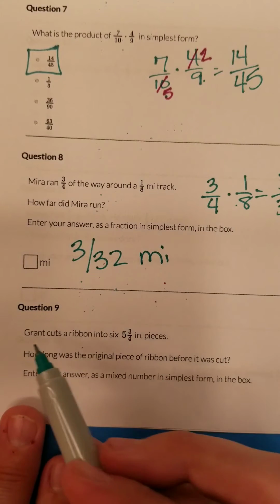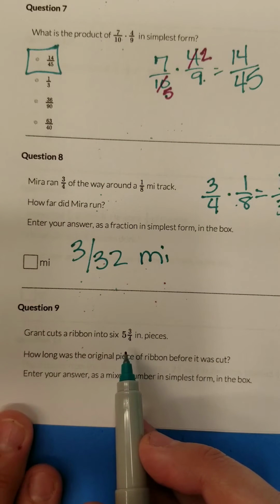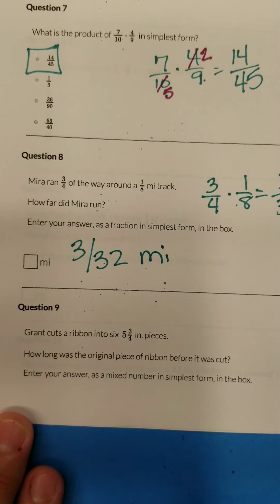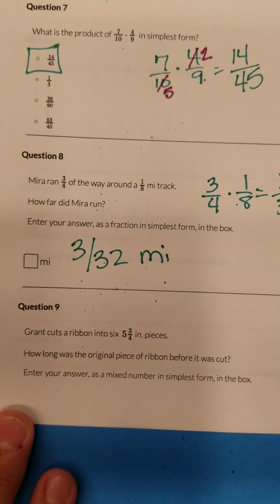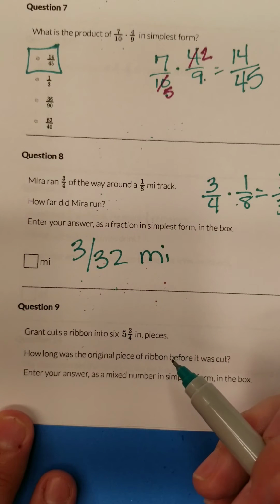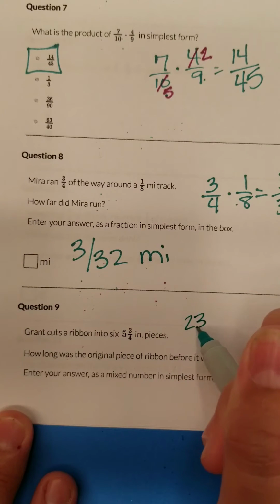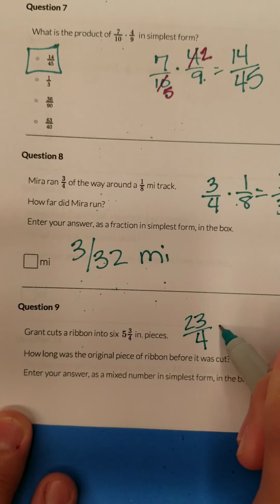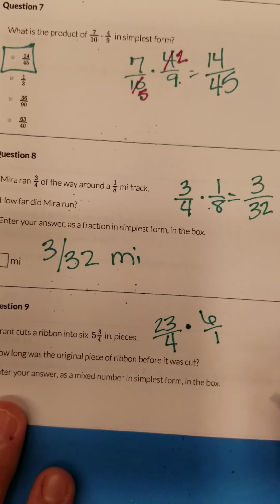Number 9. Grant cuts a ribbon into 6 5 3/4 inch pieces. How long was the original piece of ribbon? So the first thing I need to do is change this 5 3/4 to an improper fraction. 4 times 5 is 20, plus 3 is 23, over 4, times 6. And I'm just going to put it over 1, so I've got a placeholder there.